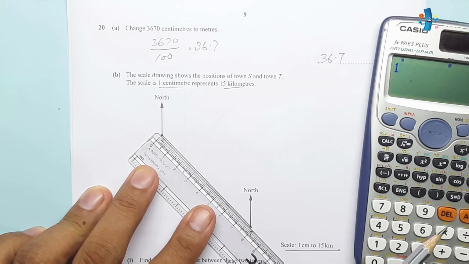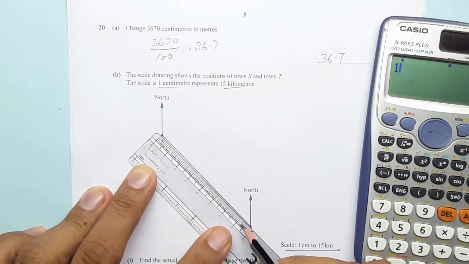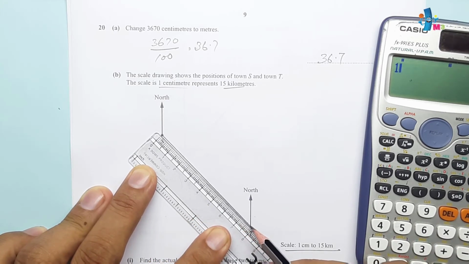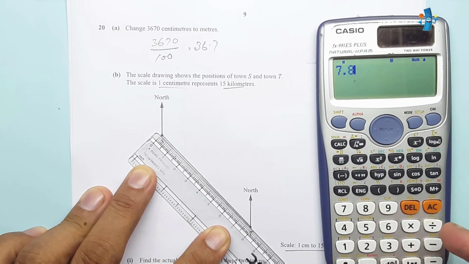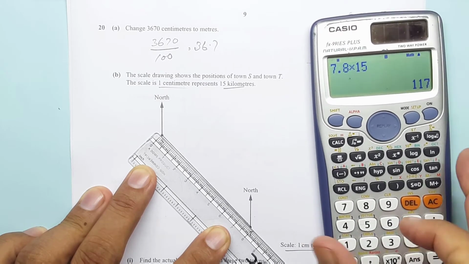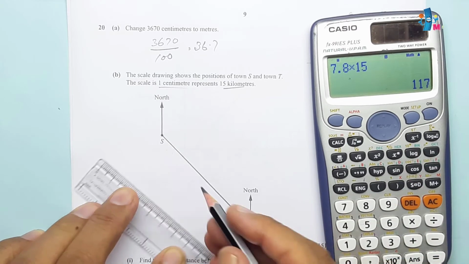Basically we are having 1 centimeter is equal to 15 kilometers. This is the measurement of the diagram which I'm having. So this is exactly 7.8 centimeters.